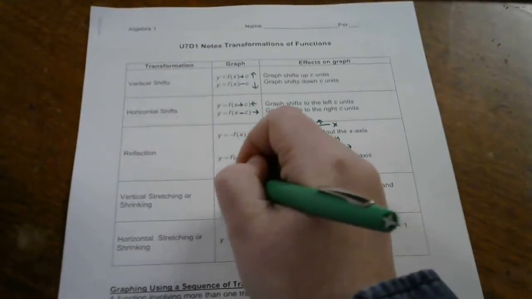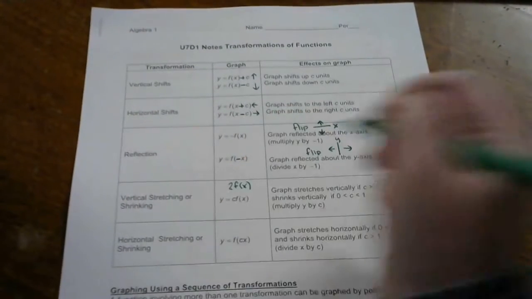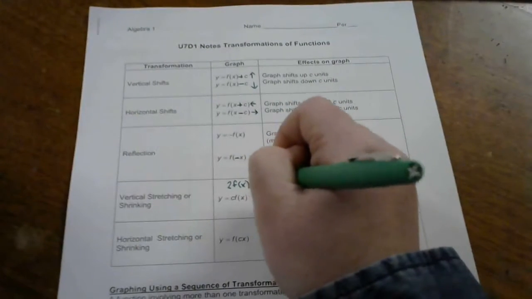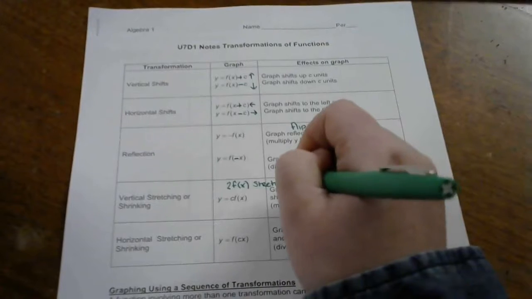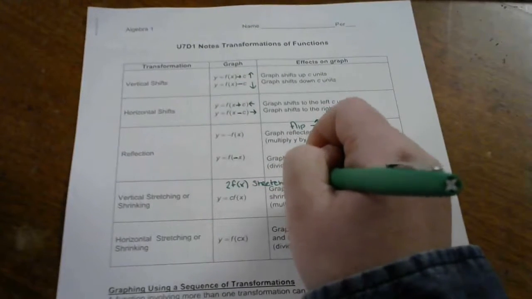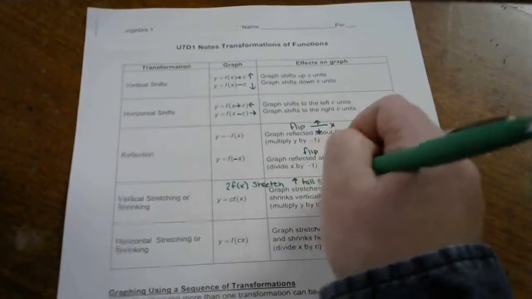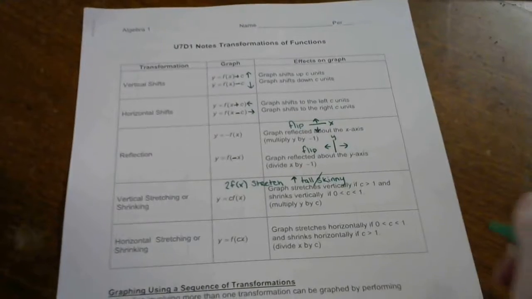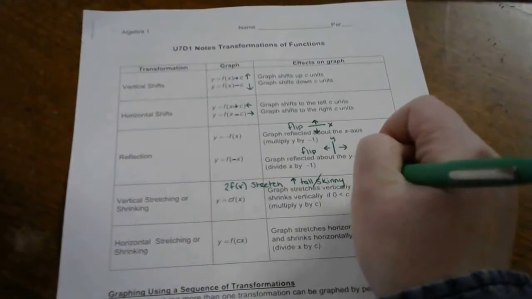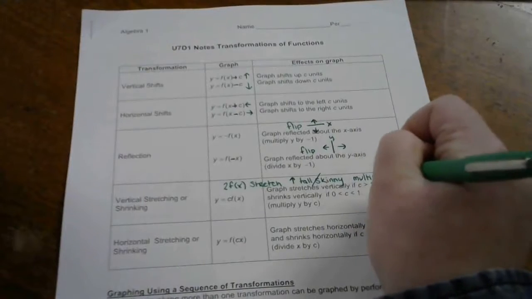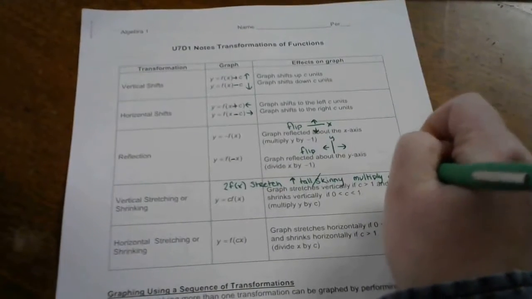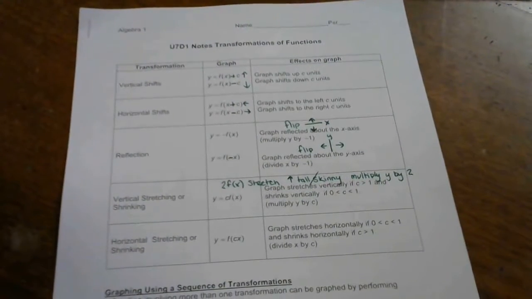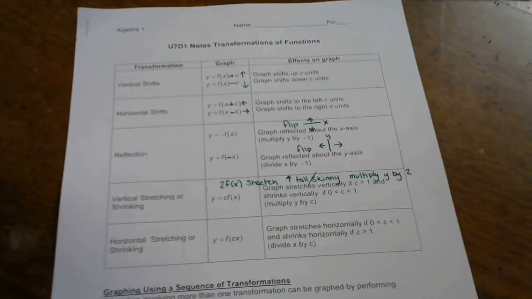So then I have something like a whole number in front of this. A whole number is going to cause this to stretch. It's going to cause it to be tall and skinny. Okay. You are going to multiply your y by whatever the number. In this case, it's a 2. Okay, so how much it moves up or down, that's what you're going to multiply.